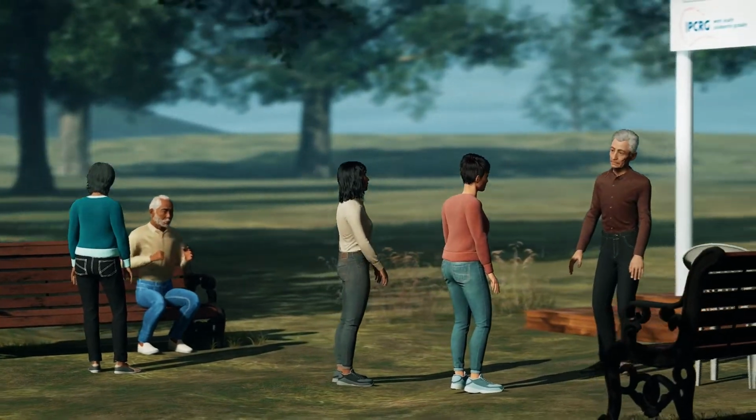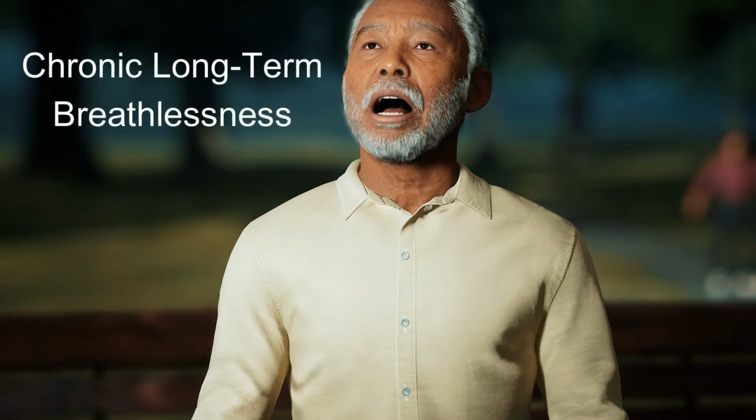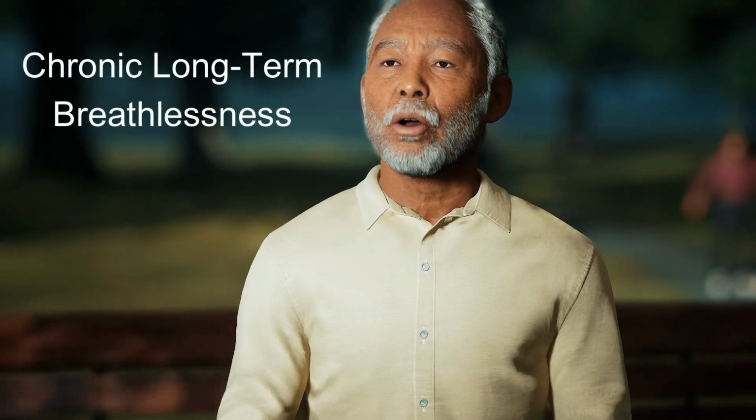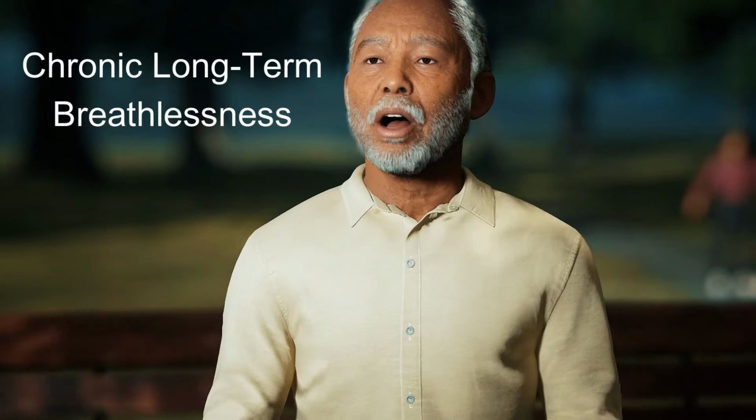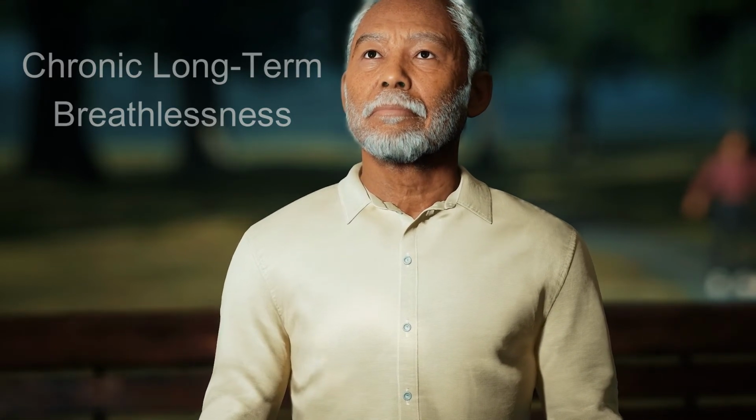However, some of us get out of breath every day doing everyday activities. We find it difficult or uncomfortable to breathe and may feel we can't control our breathing. This is known as chronic or long-term breathlessness. It often develops gradually and lasts for weeks, months or years without us really noticing. Sometimes people also cough, bring up phlegm or feel wheezy.